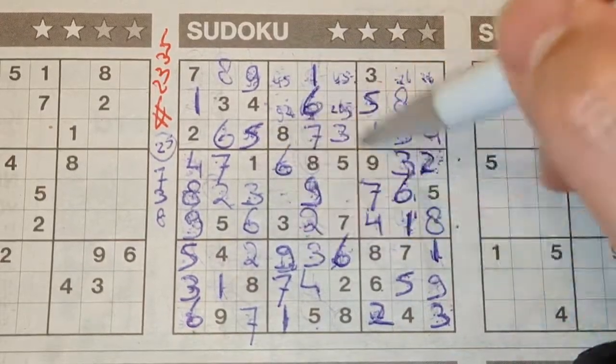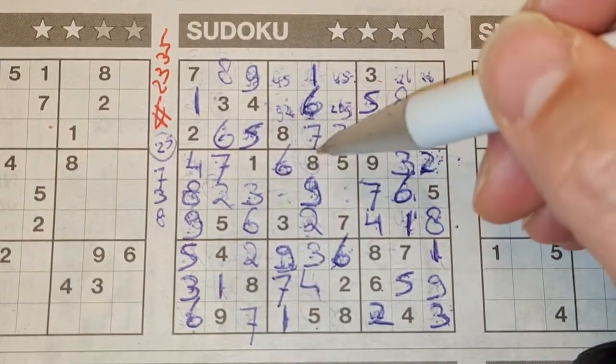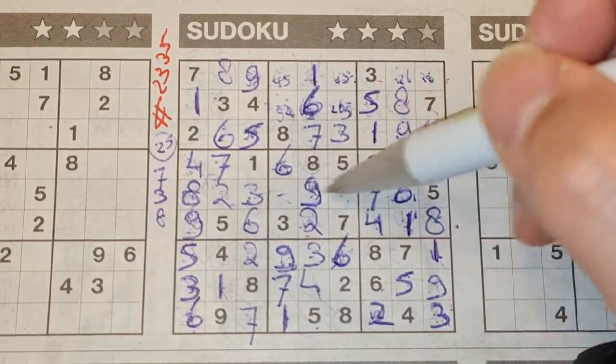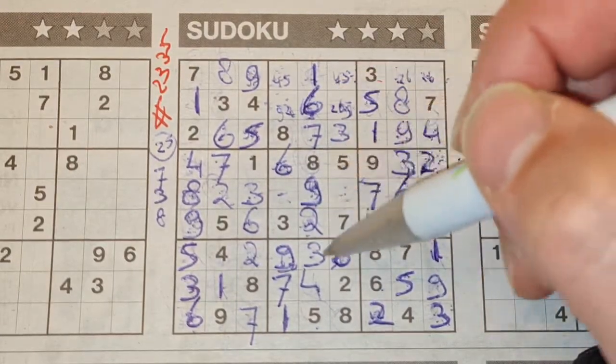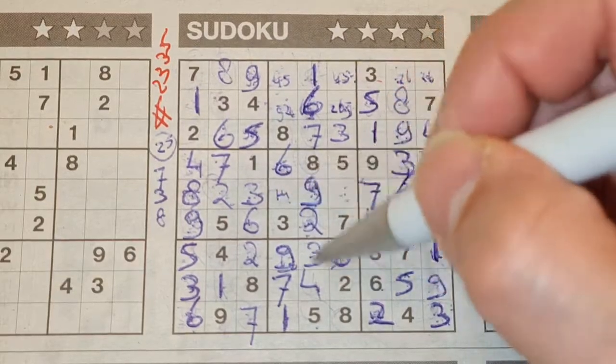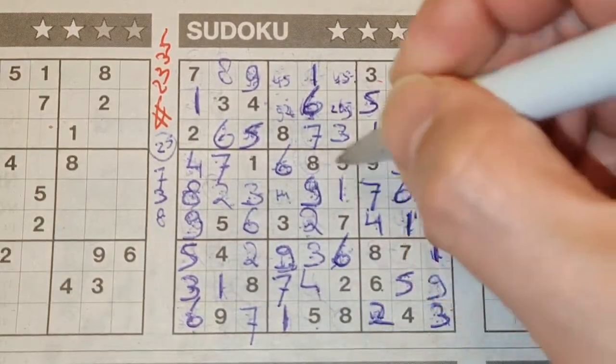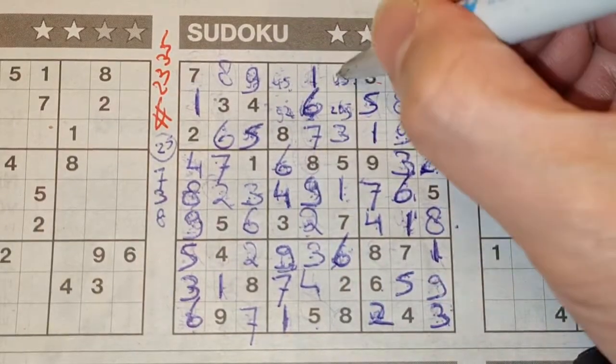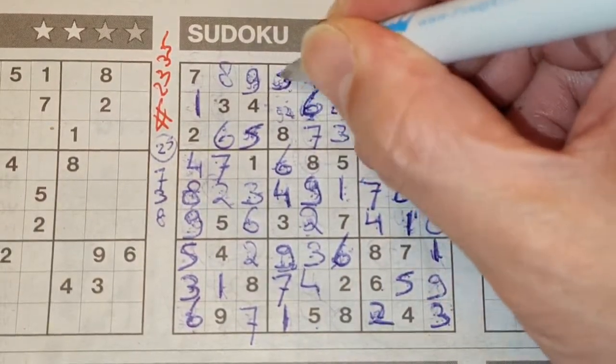2 boxes left in this big square for the numbers 1 and 4. 1 and 4 are missing. We have a 1 here, no 1 there. 1 should be here, and a 4 goes there. Now we have a 4 here, so this cannot be 4 anymore. This should be the 4, and this should be a 5.